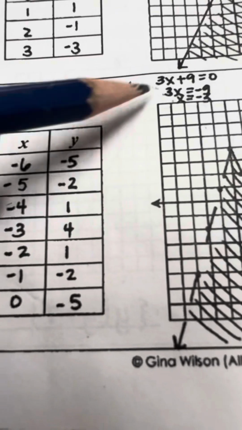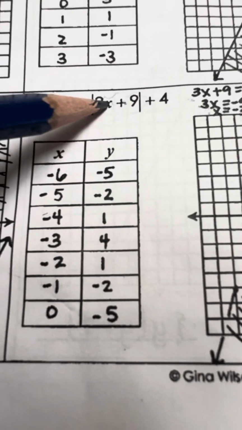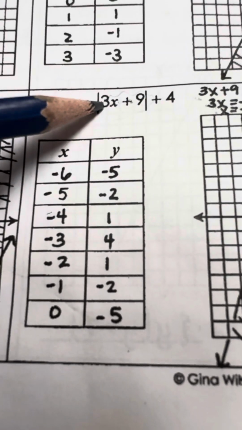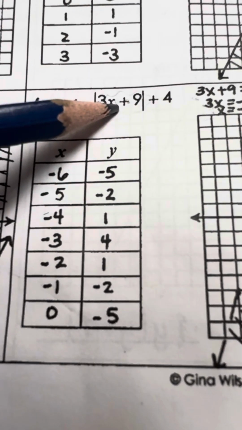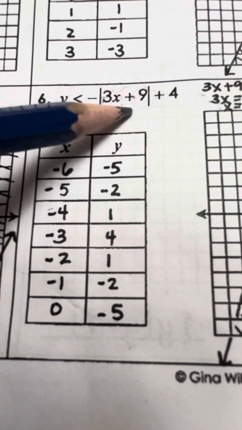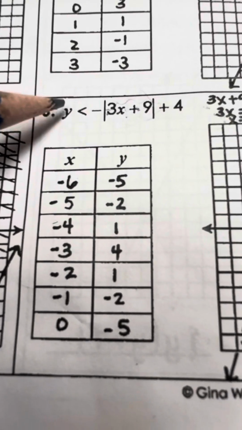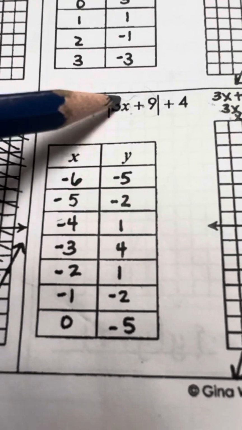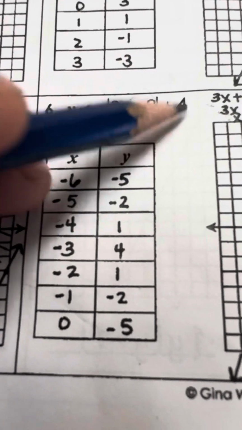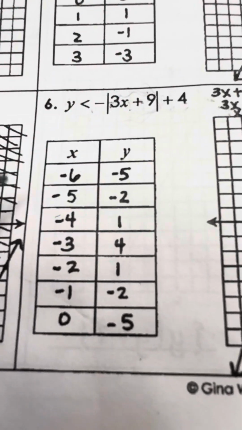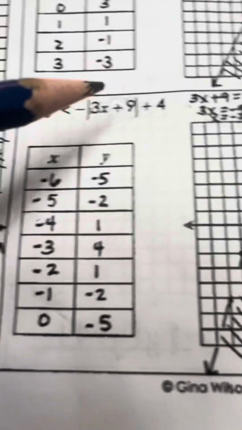So when x is negative 3, inside this absolute value, 3 times negative 3 plus 9, you get 0. Which means that the final answer is negative 0, which is just 0, plus 4. Well, 0 plus 4 is just 4.